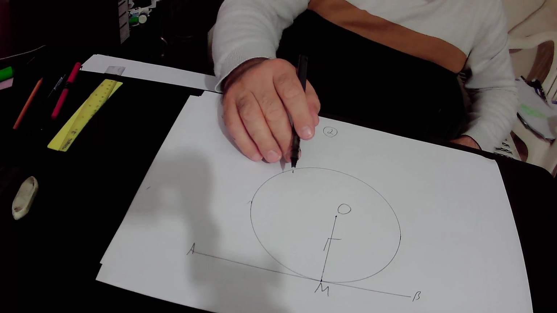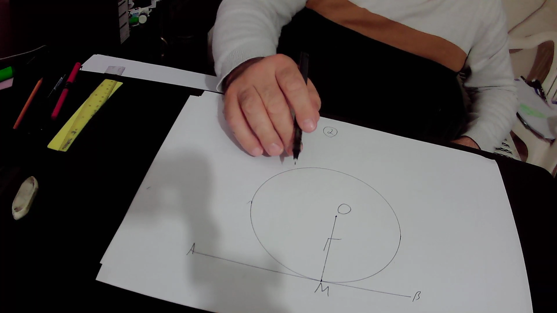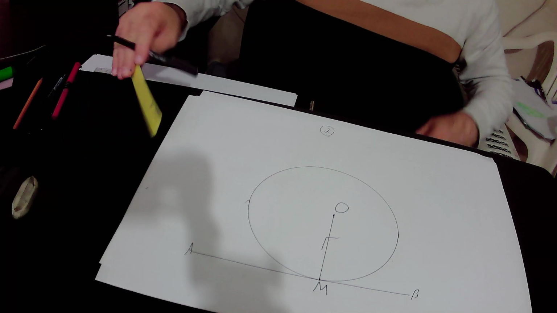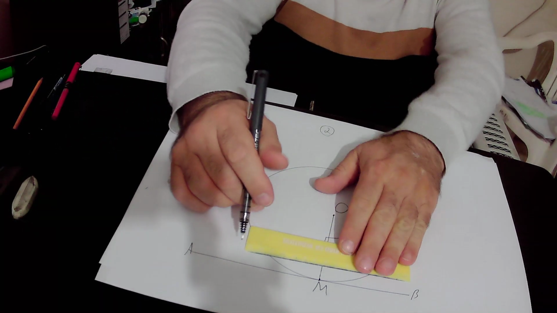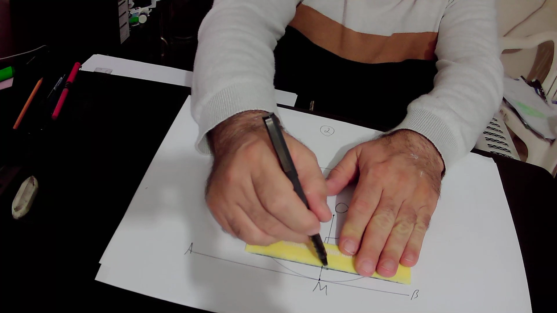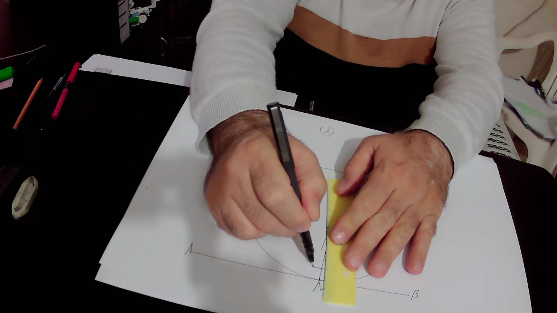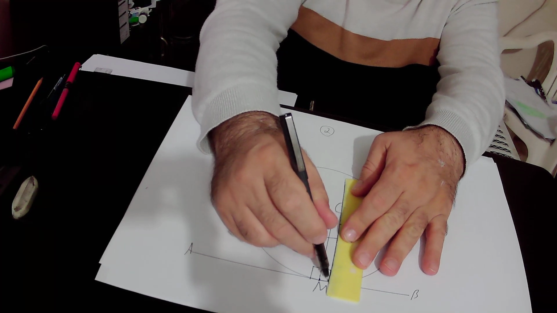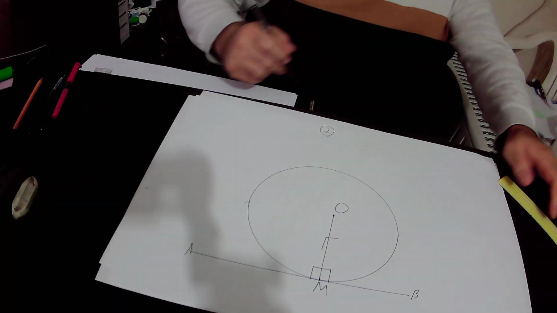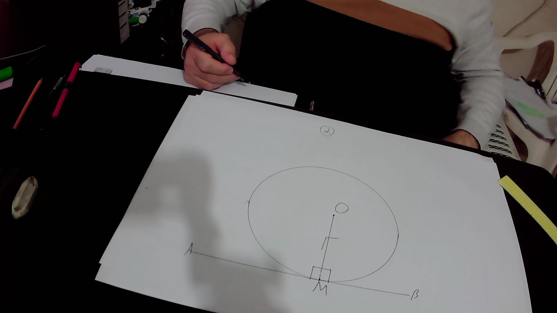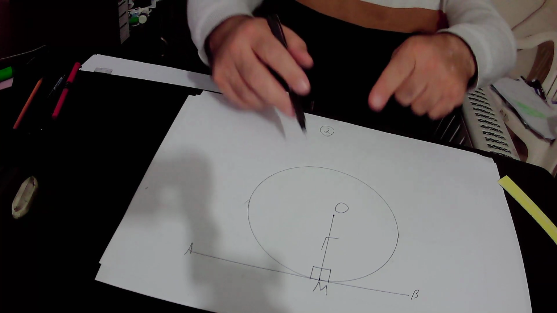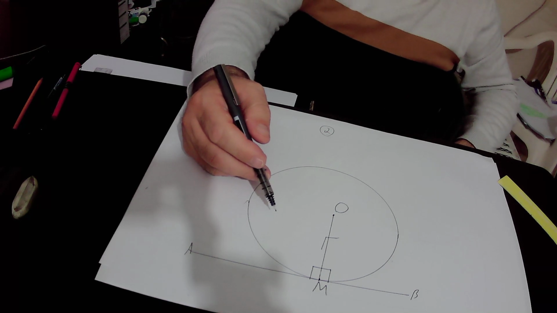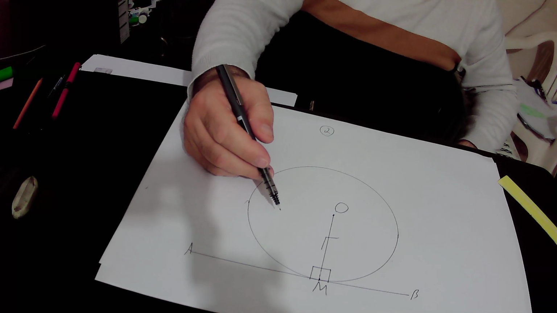Therefore, according to rule number 1, the tangent AB will be perpendicular to this radius, that is to say, this angle will be equal to 90 degrees, and this angle will also be equal to 90 degrees. So rule number 1 states that a tangent to the circle, that is to say tangent AB, is perpendicular to the radius drawn to its point of tangency.